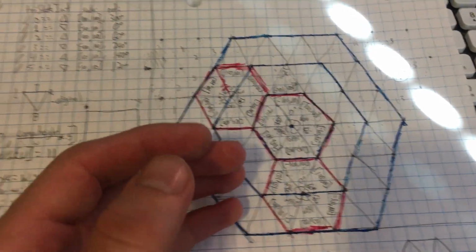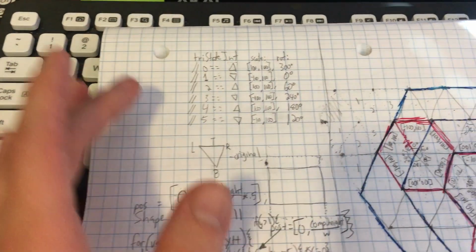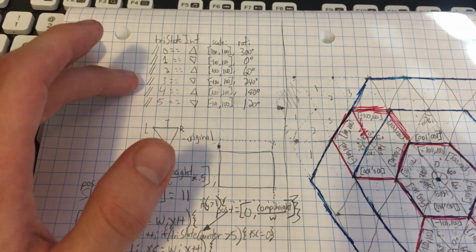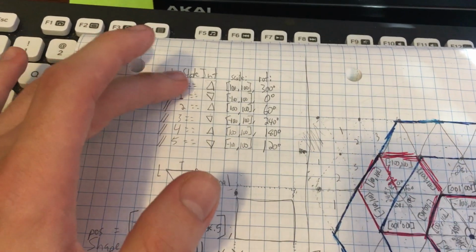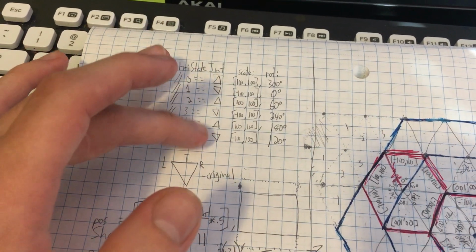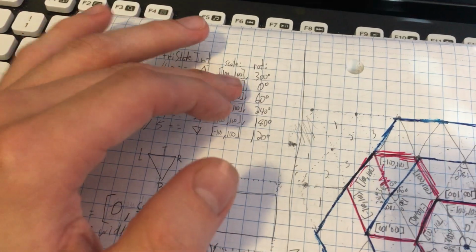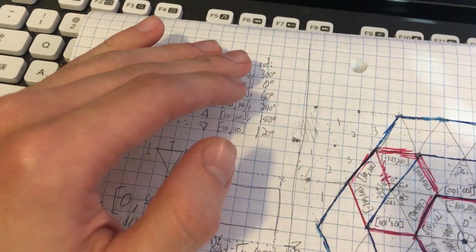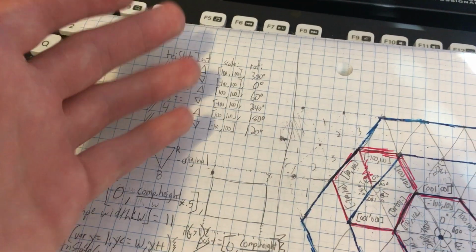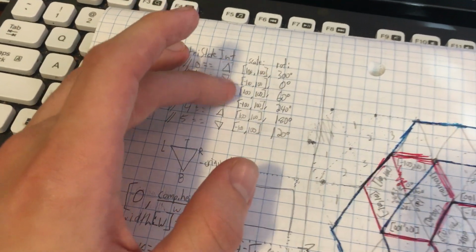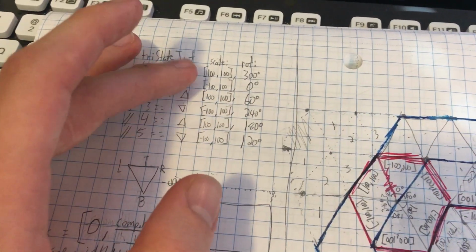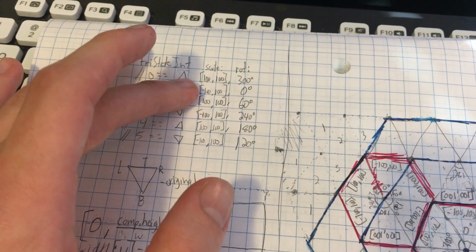Hopefully that makes sense, but essentially what happens is you get 6 different configurations for the triangles. You get one that's pointed up, down, etc. And each one has a rotation between 0 and 300, which basically is 360. And then the scales will each go back and forth between normal and flipped vertically.